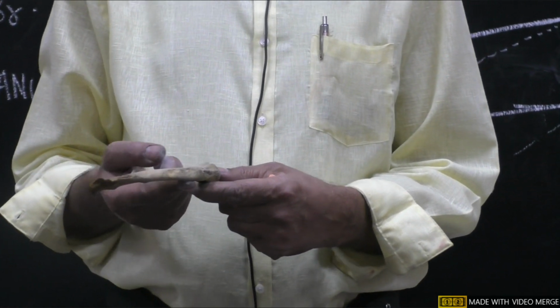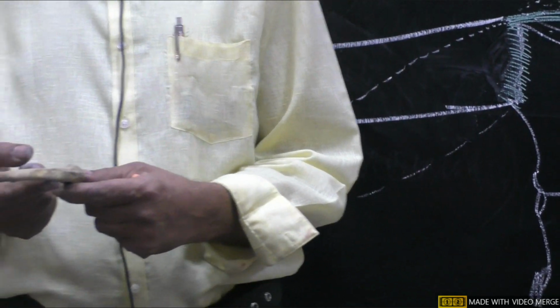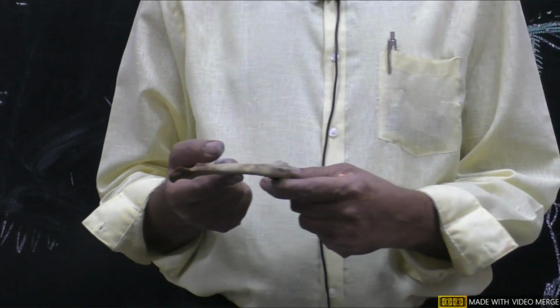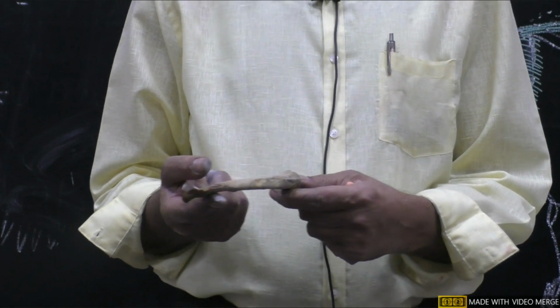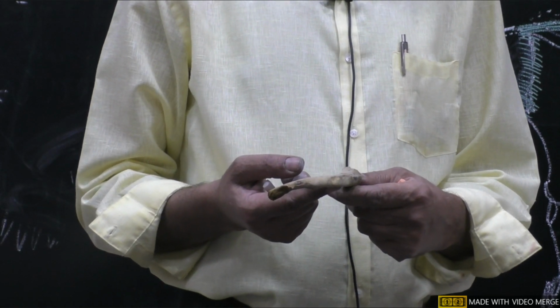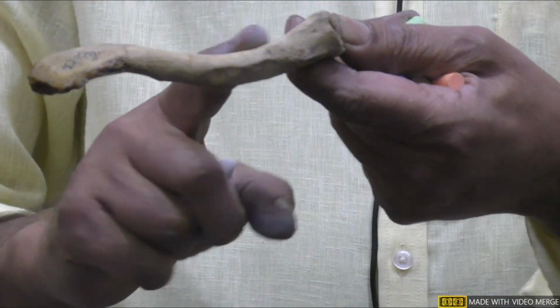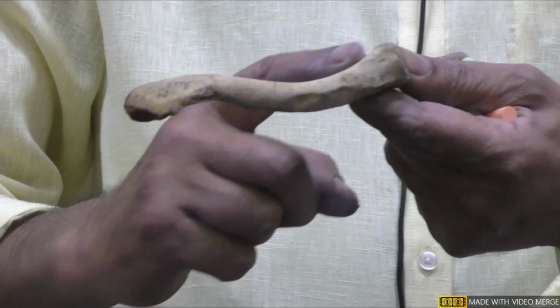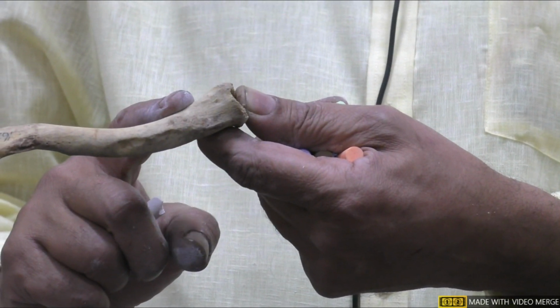Then the inferior surface is also irregular. It is also rough because medially there is a muscle attachment and laterally there is a ligament attachment. That is, the inferior surface is rough because of the attachment of the muscles and the ligaments. The posterior surface is almost smooth and has no special features. So that is how you describe the shaft of the clavicle bone.